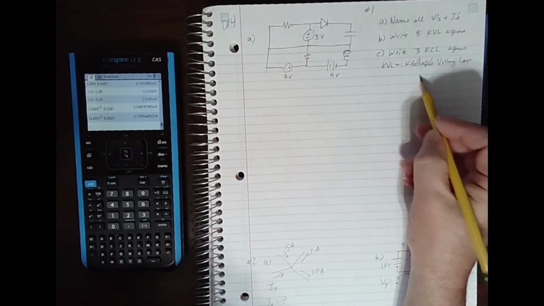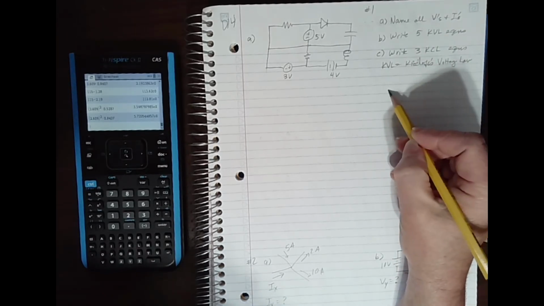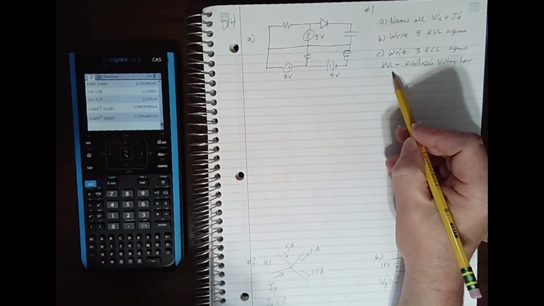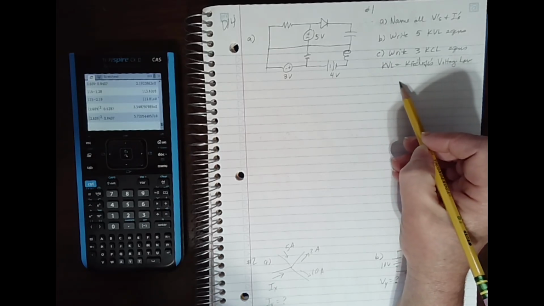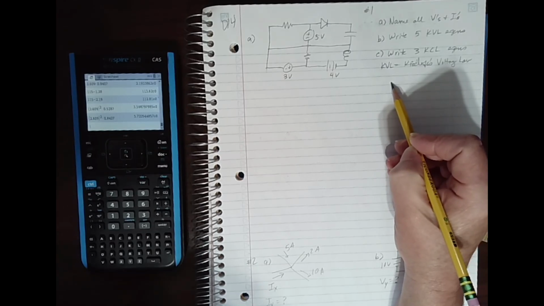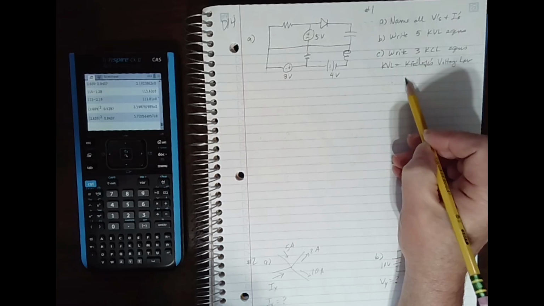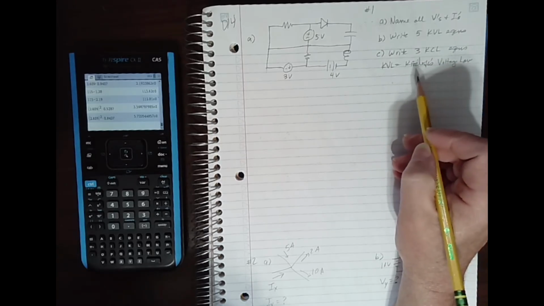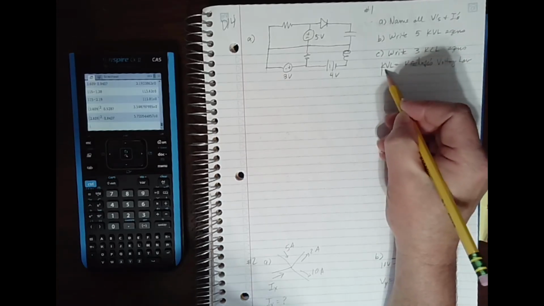says when you add up the voltages around a loop, the total is zero. It's like you climb up a mountain, you go over, you come back down, you come back to the point you started, your overall height is still the same as when you started. The difference is zero. So the potential difference going around a loop is zero. Alright, so that's Kirchhoff's voltage law.